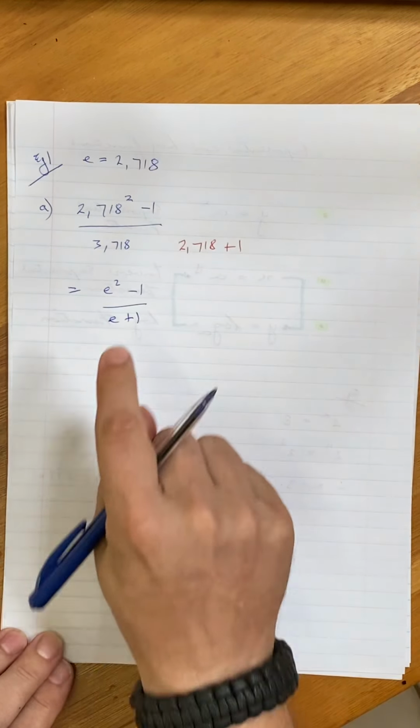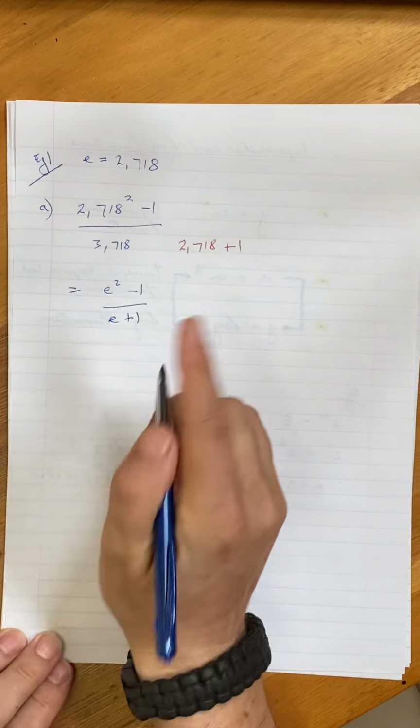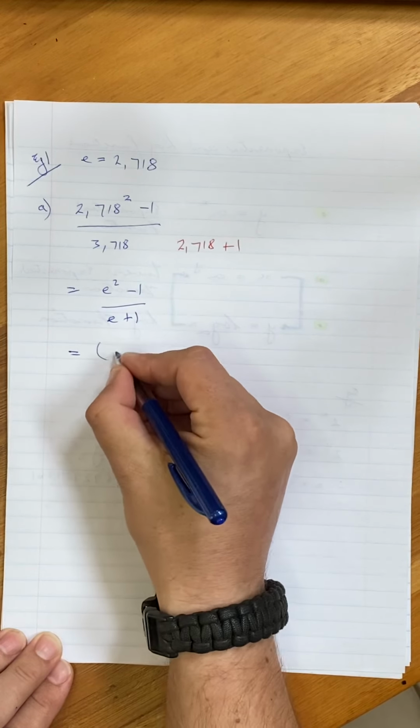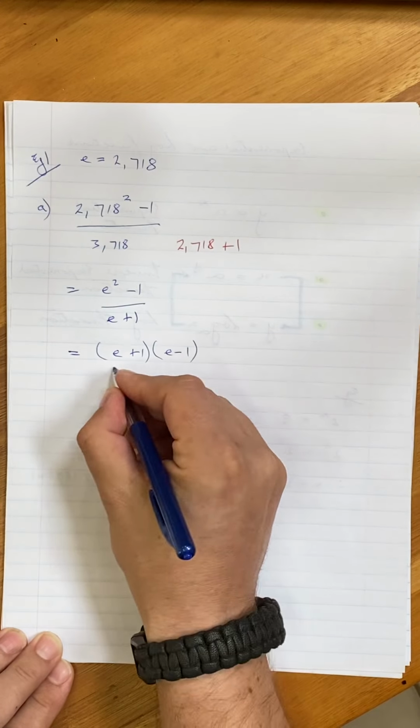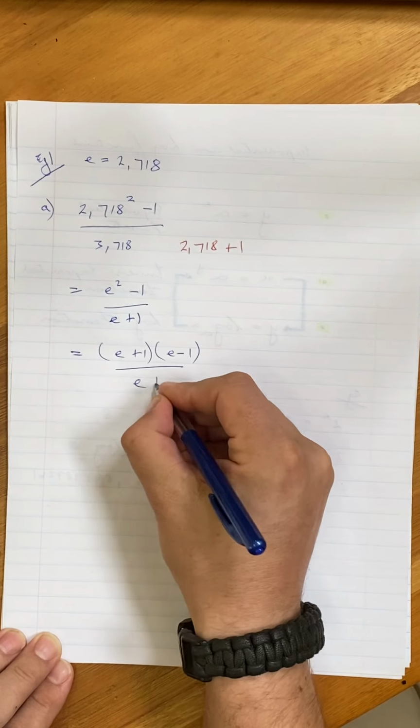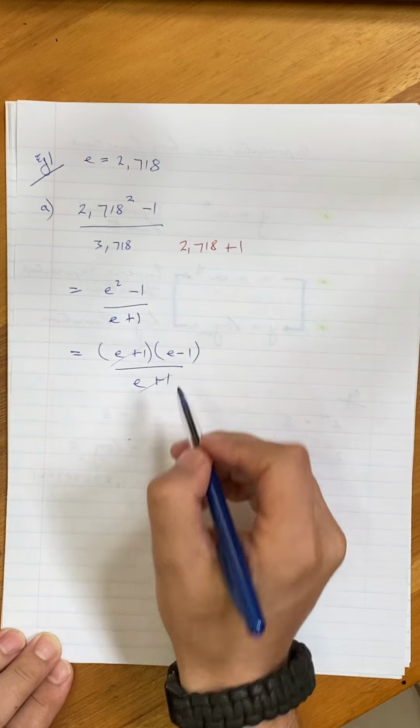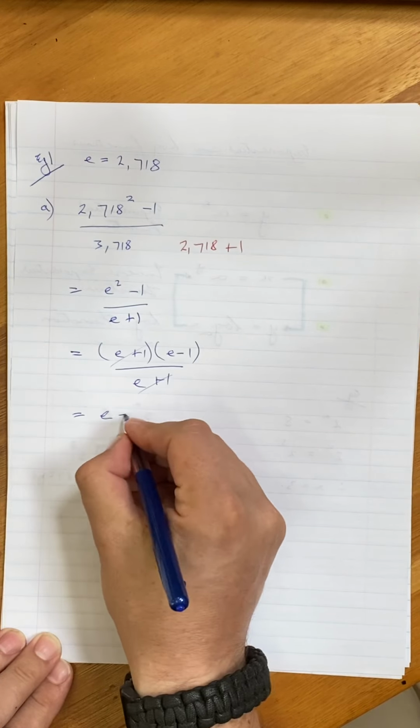Up at the top, I have a difference of two squares. I can factorize that, so we get E plus 1, E minus 1, all over E plus 1. The E plus 1s cancel, and we're left with E minus 1.